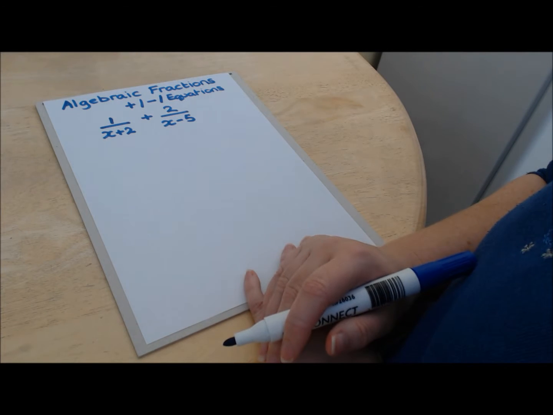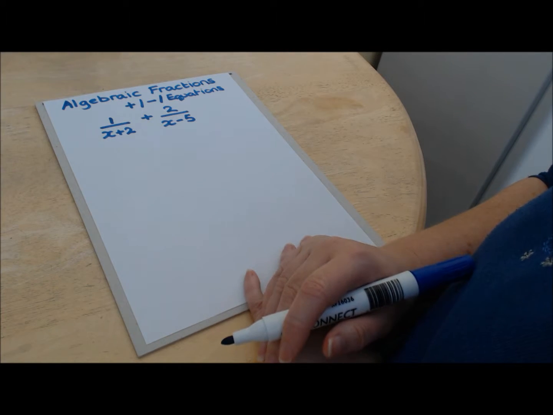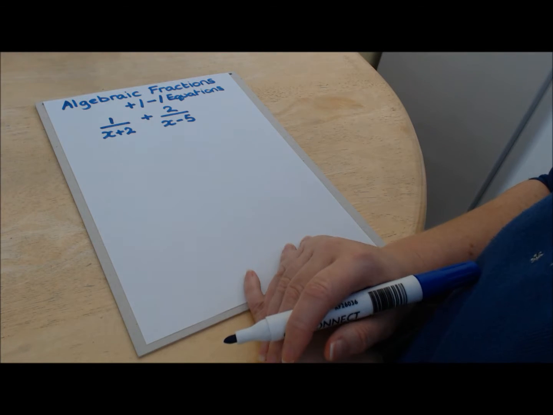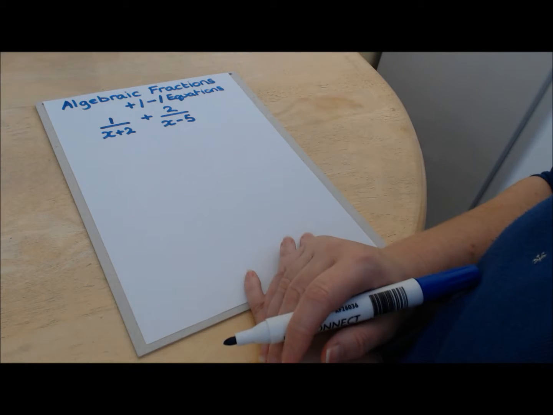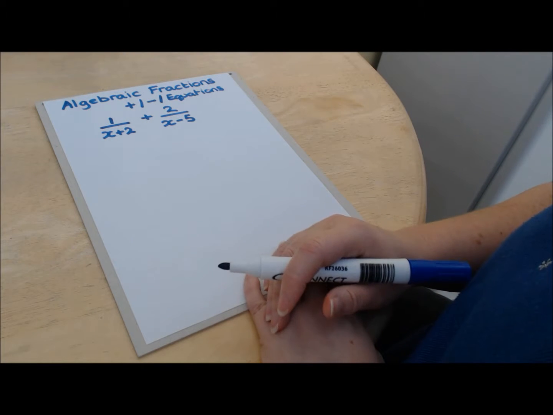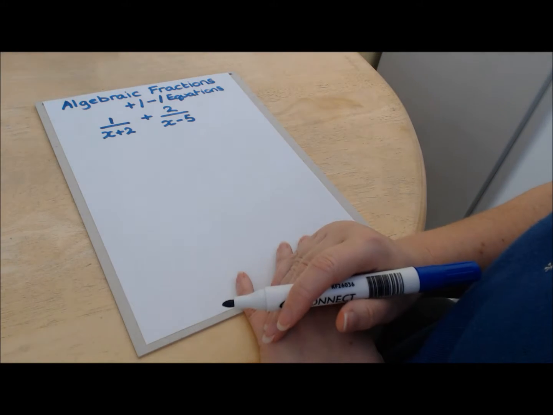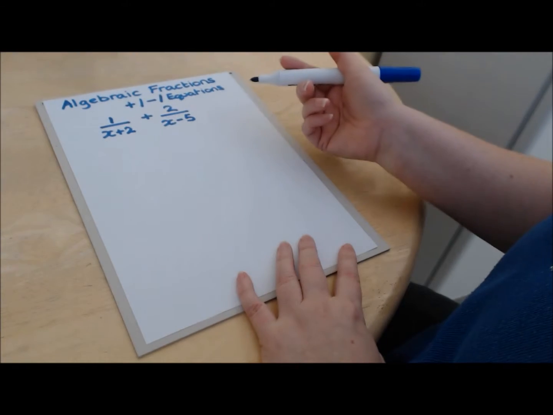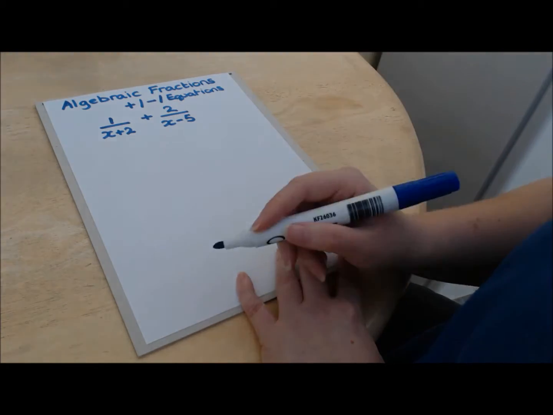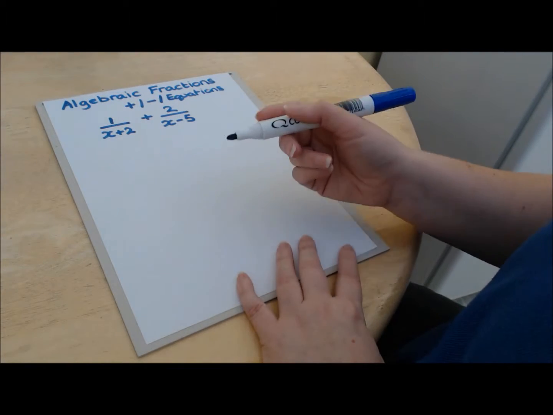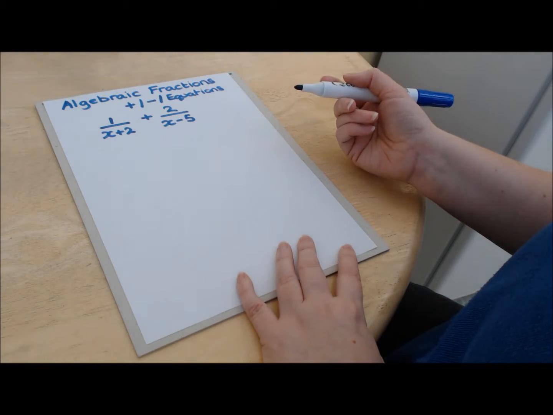More algebraic fractions. This time we're going to look at how we add and subtract algebraic fractions and how we work with them when they are in an equation as well. So again, the same rules that apply with ordinary fractions apply with algebraic fractions. So you cannot add them together until the bottoms are the same.